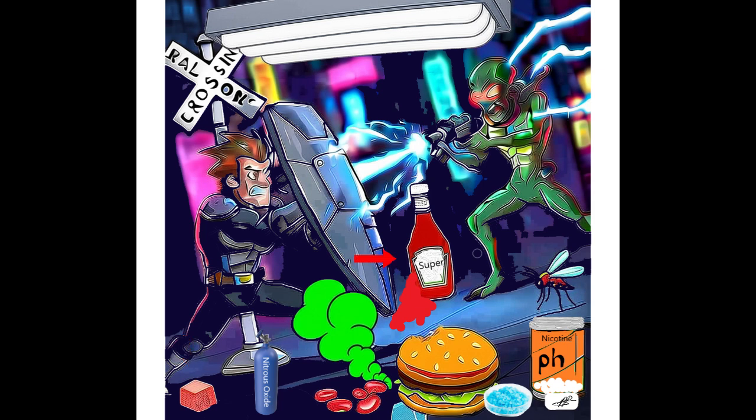The bottle of ketchup here represents Heinz bodies, which are oxidized and precipitated hemoglobin. Self-explanatory. The label on the ketchup bottle that says super represents the supravital stain, which is used to visualize these Heinz bodies. And you see how the ketchup bottle is also spilling? That's a representation of hemolysis.